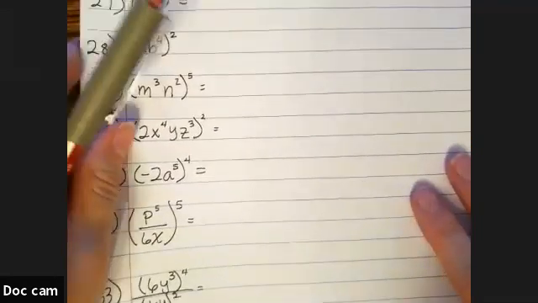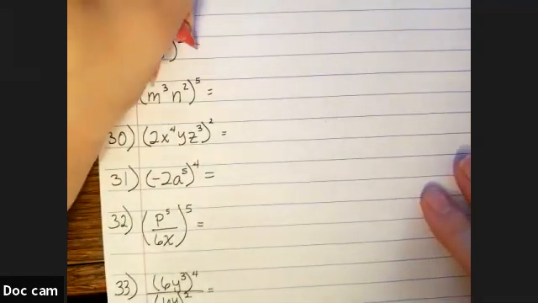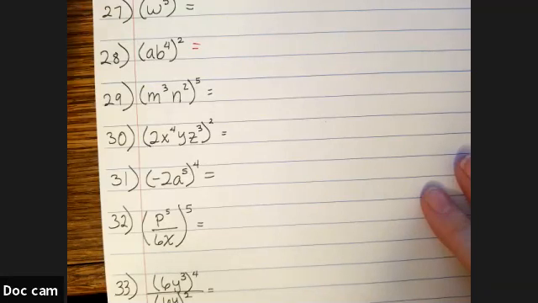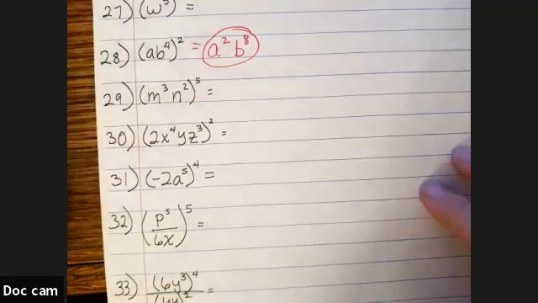Let's go to number 28. Distribute that exponent. That's going to be a squared. And then 4 times 2 is 8, so it'll be b to the 8th power.